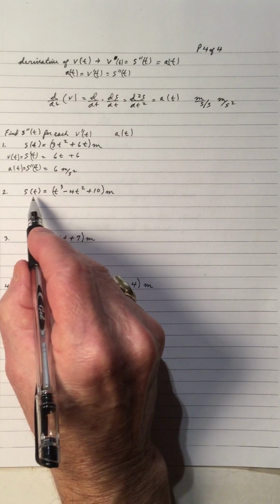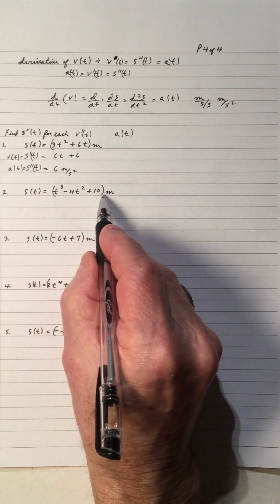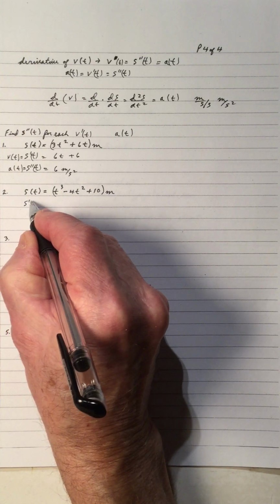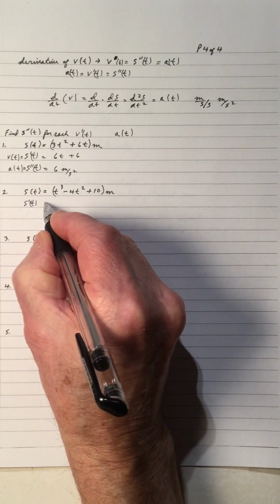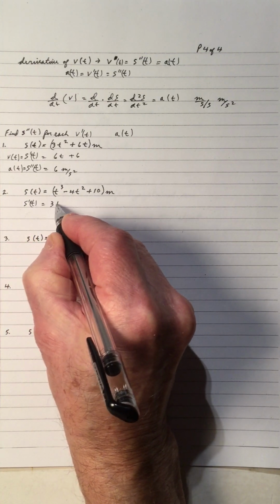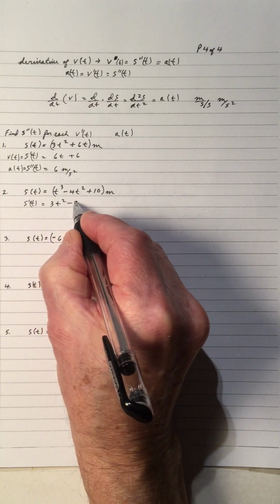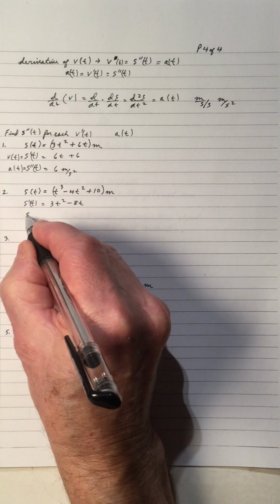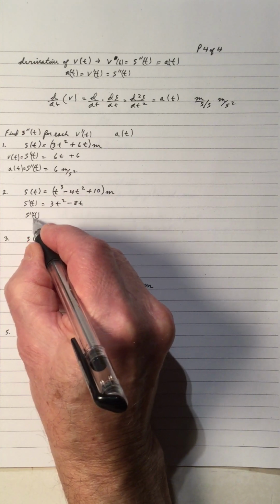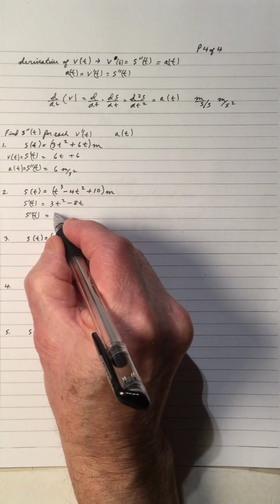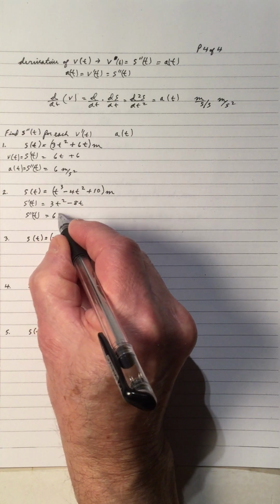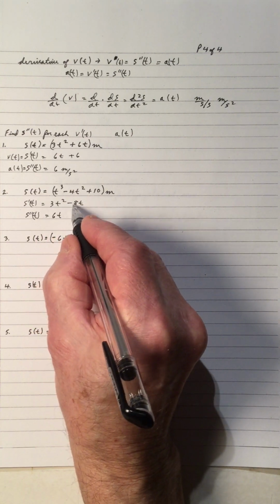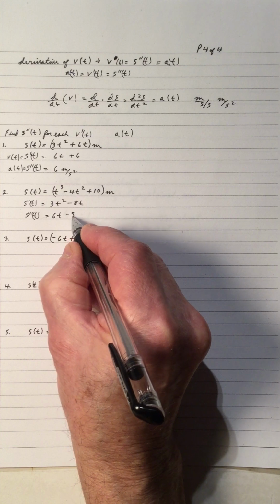Number 2, s of t is this cubic, so the first derivative, s prime of t, is 3t squared minus 8t. Derivative of 10 is 0. The second derivative is 3 times 2 is 6t, and the derivative of negative 8t is negative 8.